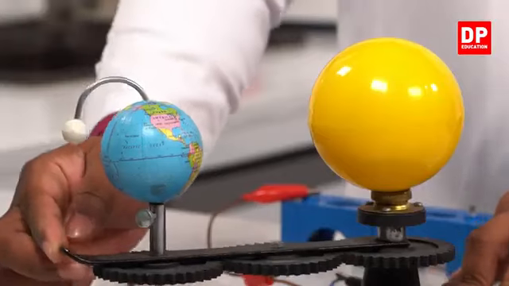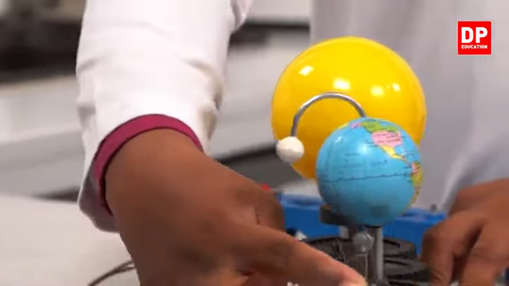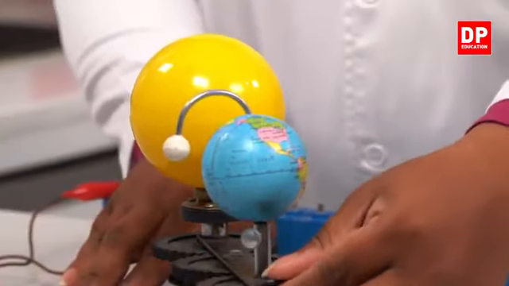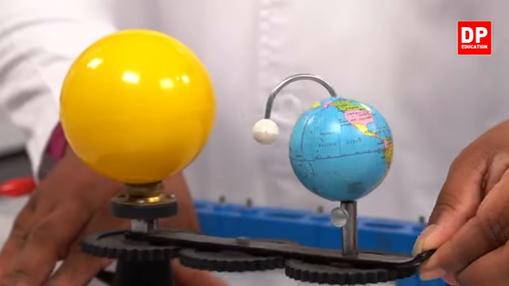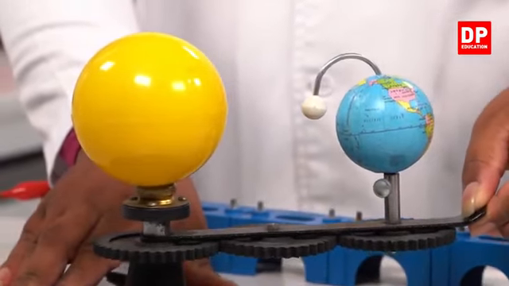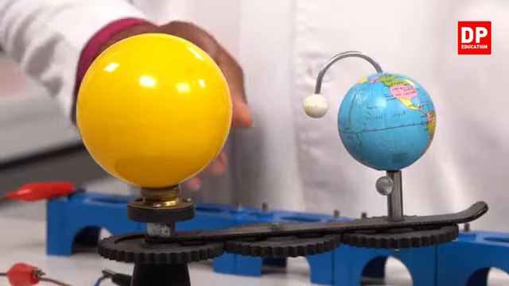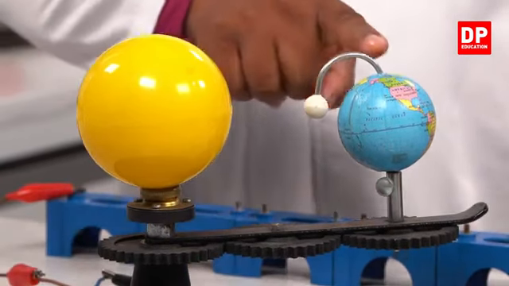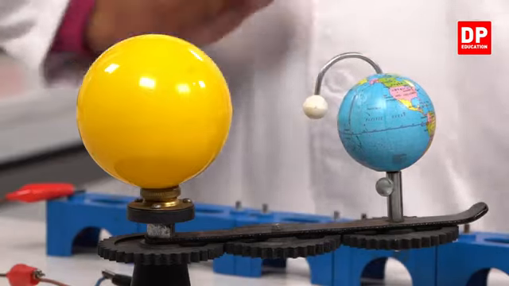So as I'm going to rotate it once again like this. Now my dear children, as you can see here, now between sun and earth, moon is there.